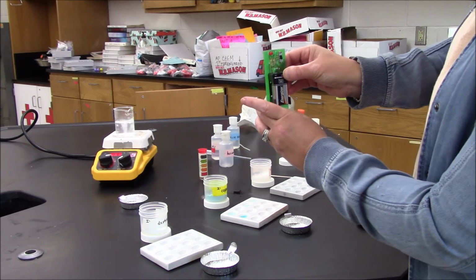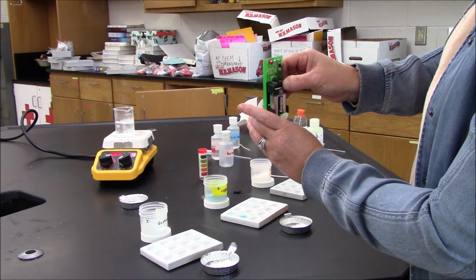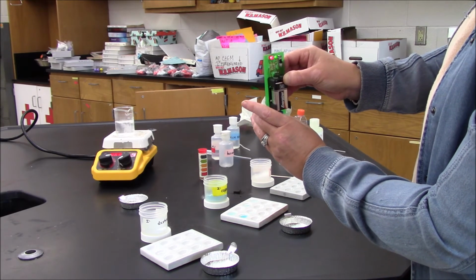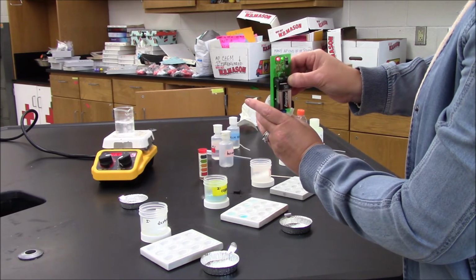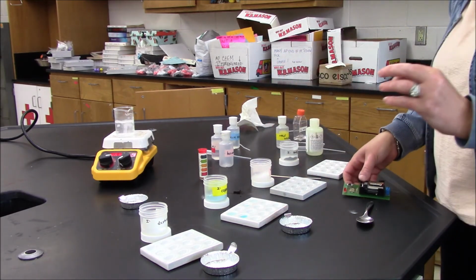It's very difficult to see because I'm trying to get it on the camera, but when I do get them both on a piece of metal, there we go. It is lighting up. It does conduct electricity in the solid phase.